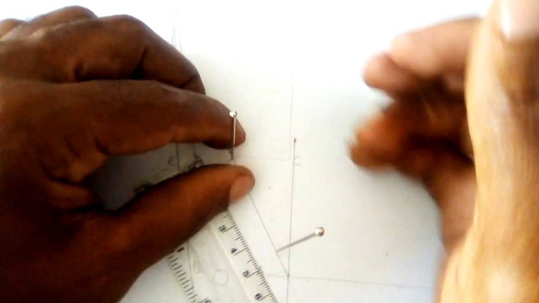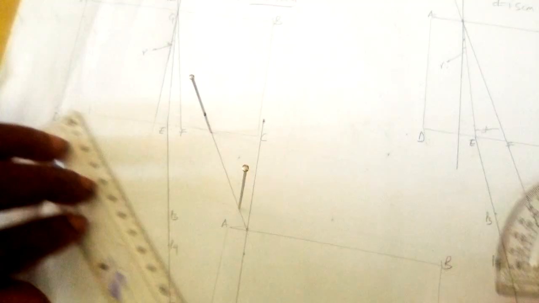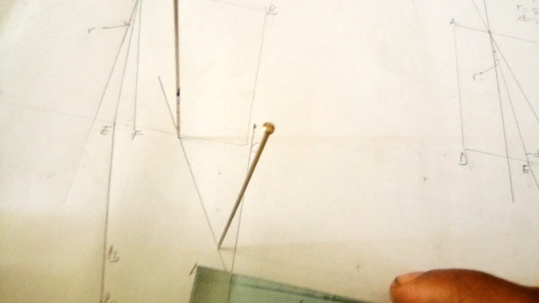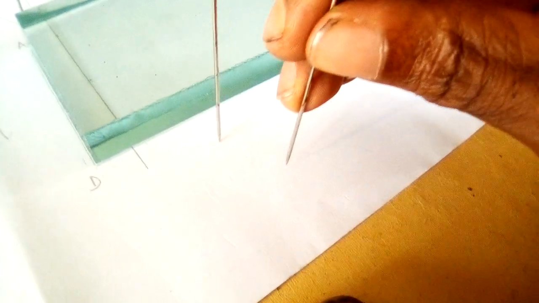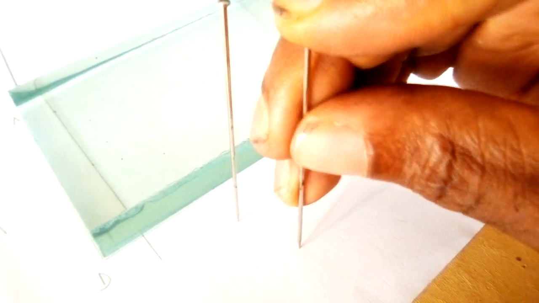We have P1, we have P2, making sure they are vertical, they are erect. Then we return the prism and view the image of the prism from the face DC. So we are now locating the image, making sure they are in a straight line. So that's okay.